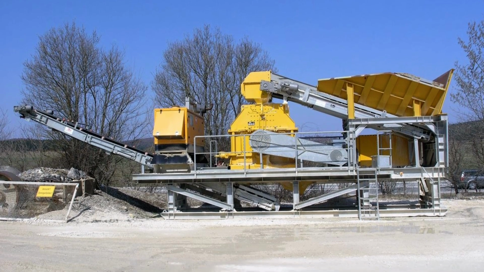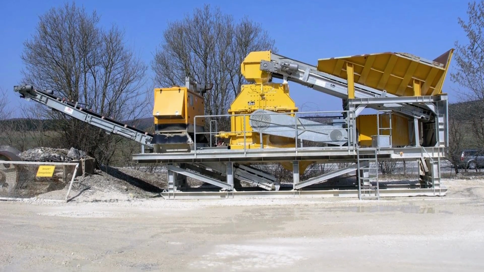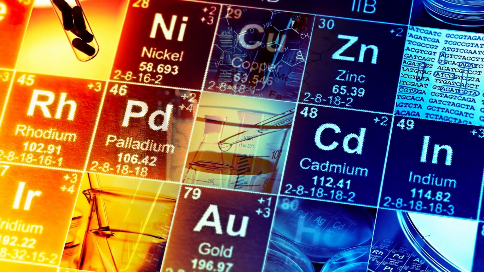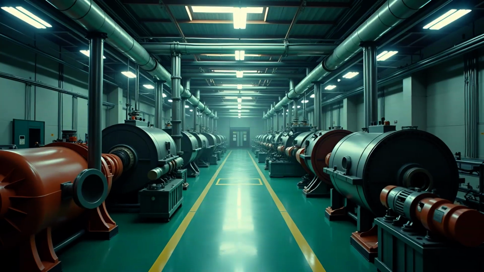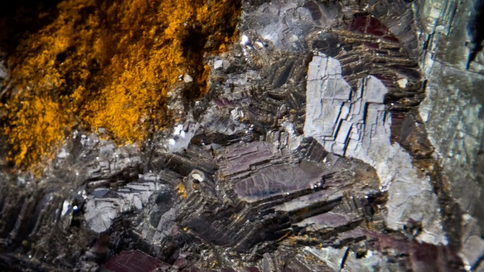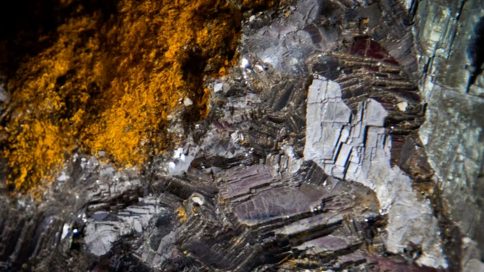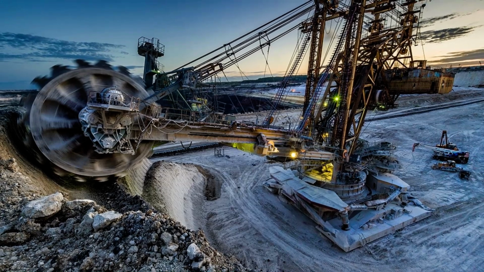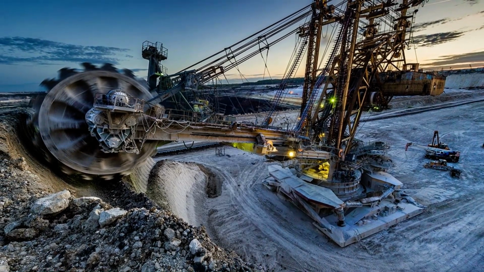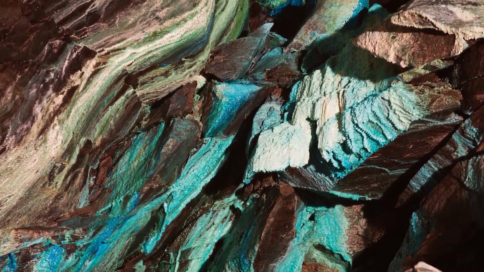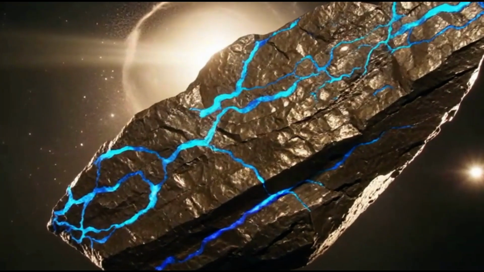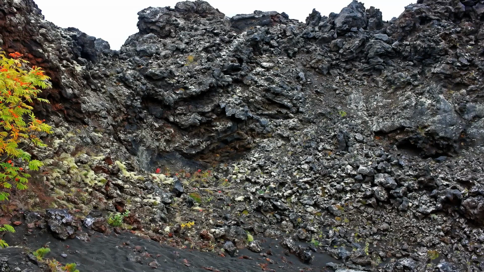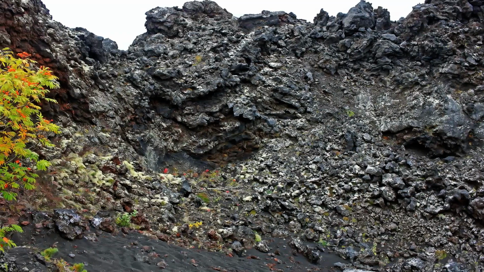Let me walk you through the complete mineral processing system, from raw ore coming out of the mine all the way to high-purity refined metals. This is a full step-by-step explanation of how valuable minerals are crushed, separated, concentrated, and refined using both conventional and advanced technologies. When ore is extracted from the mine, it typically consists of large, irregular rocks, sometimes ranging from 300 up to 500 millimeters in size.